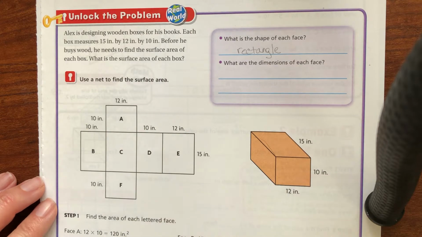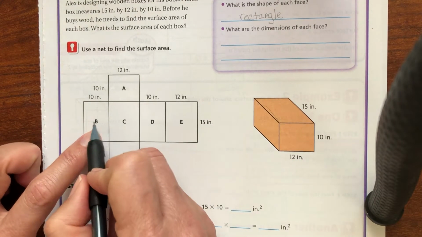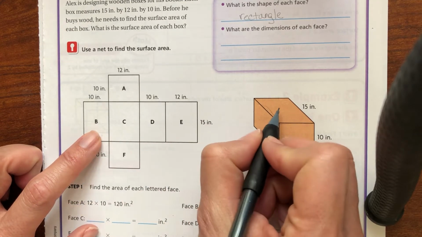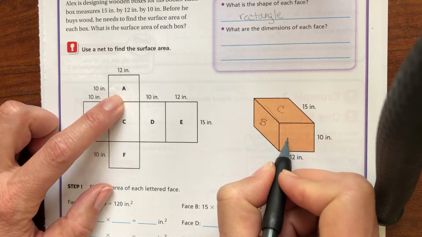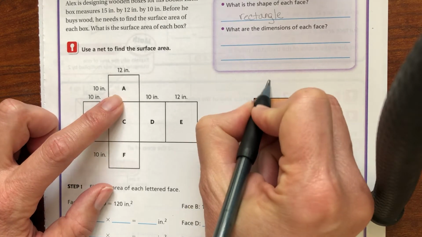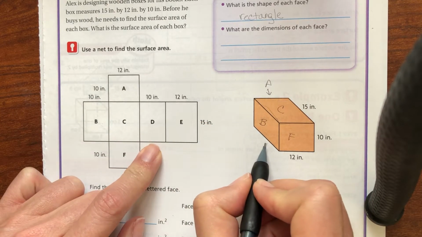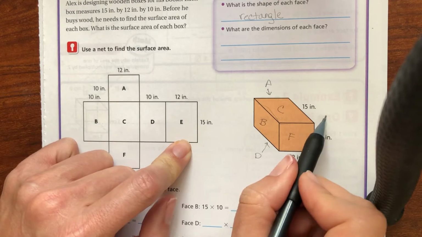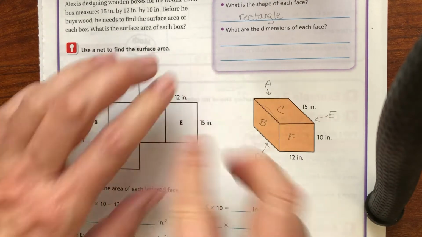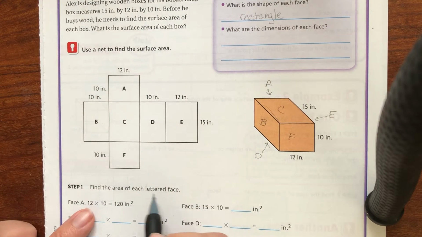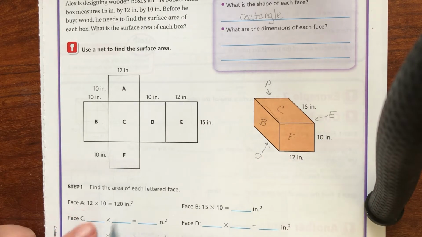So now we're going to find the area of each lettered face. So this is essentially C, this is B, this is F right here, A is over there, D is on the bottom, and E is this other face over here. Okay, so they took this, flattened it out, and found the area of each of these lettered faces.